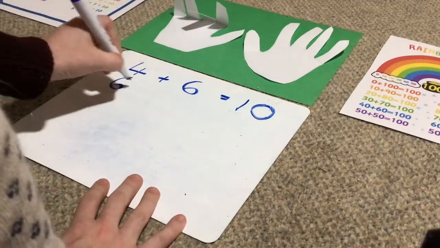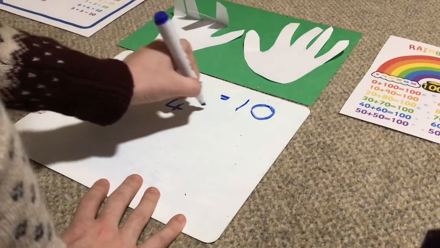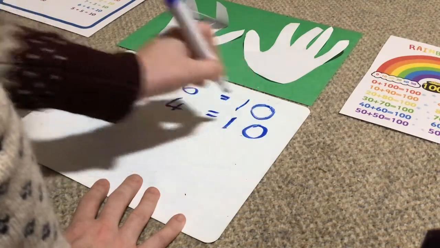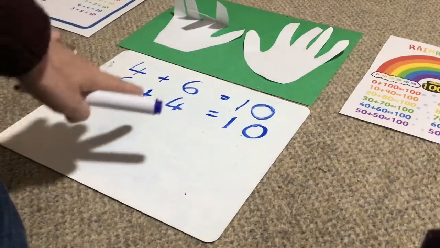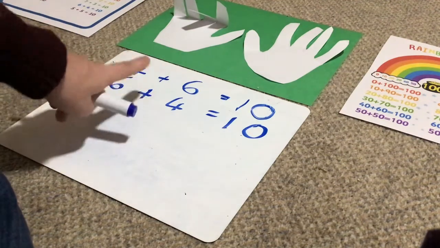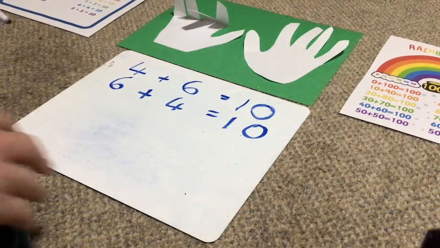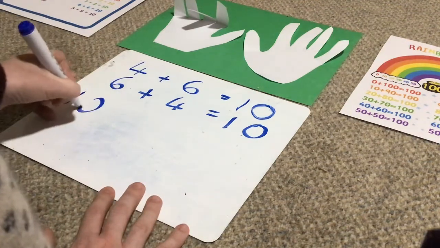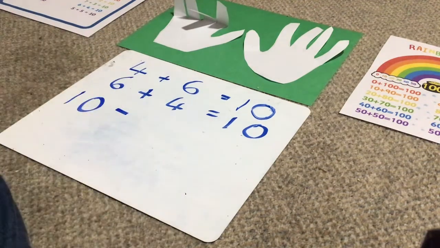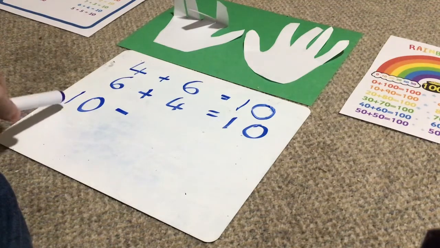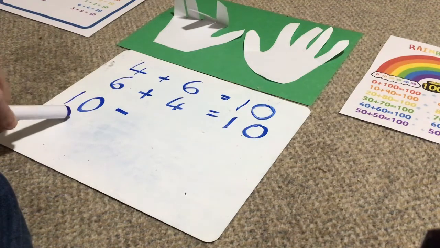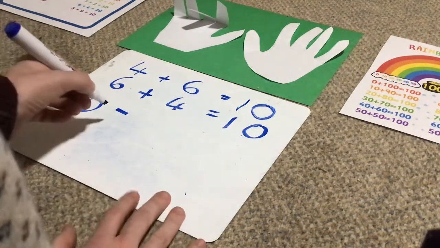The other way we can write this addition fact is if we put 6 first. Doesn't matter which way these two number sentences go because they're both addition. Where it gets tricky is when we have a subtraction fact. We always have to put the larger number first in any subtraction sentence.